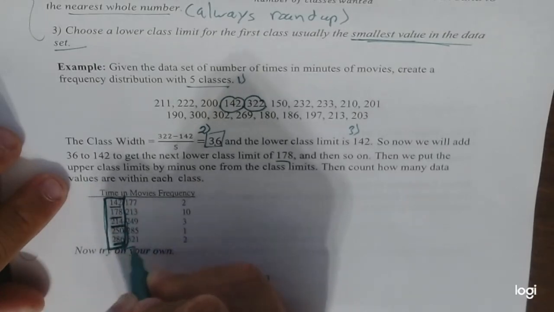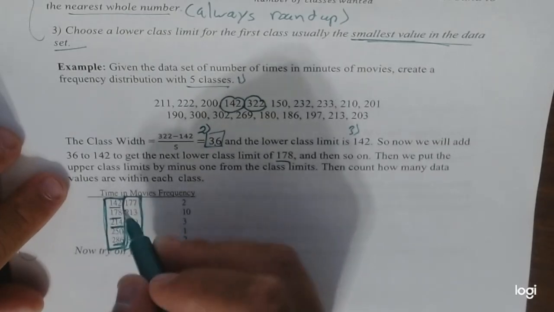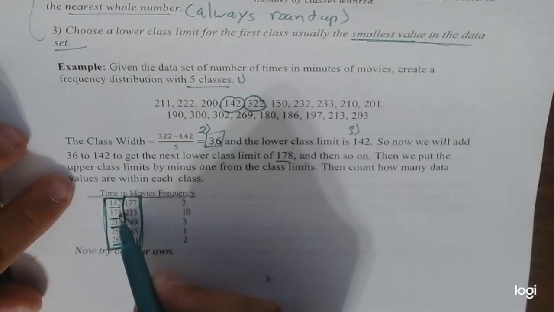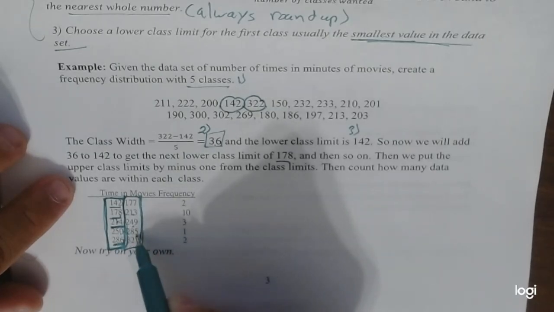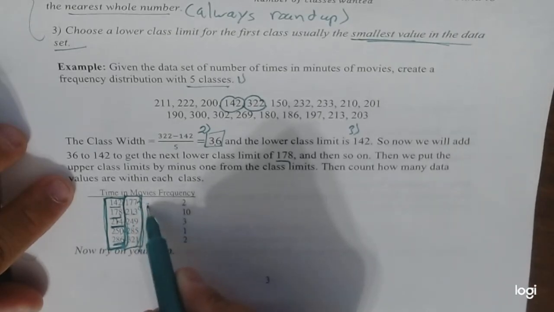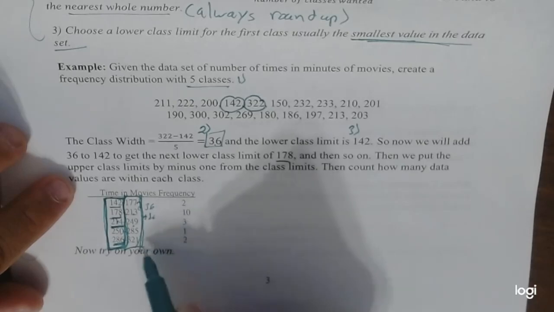Now we're going to do the upper class limits. The upper class limits are much easier because all you do is subtract 1. So what's the number just below 178? 177, minus 1. Minus 1 from 214 is 213. Minus 1, 249. Minus 1, 285. And from here, if you just add straight down, plus 36 gives you 321.